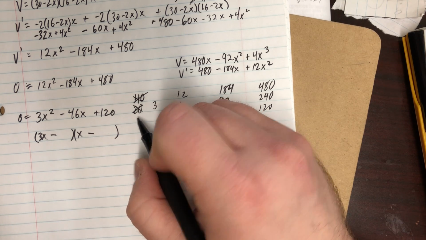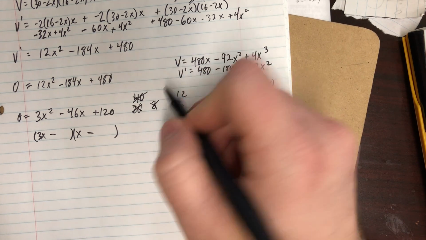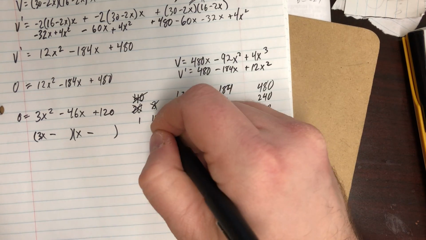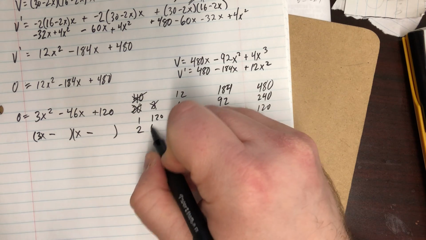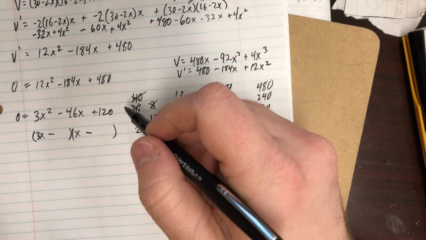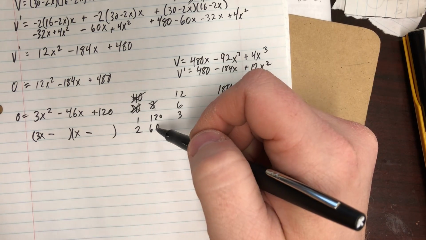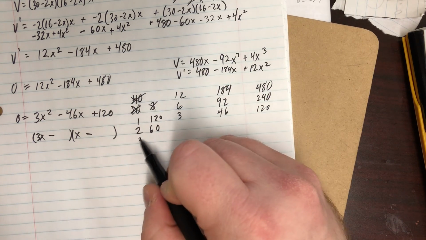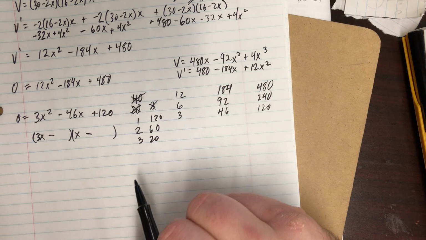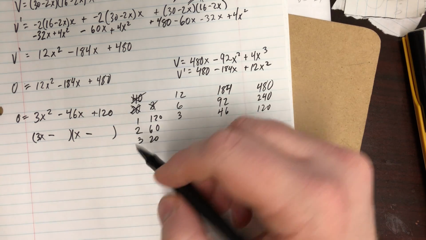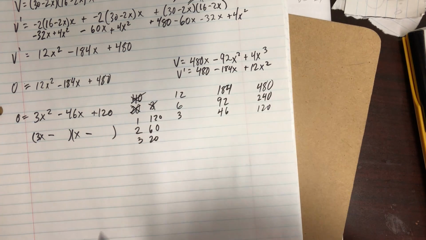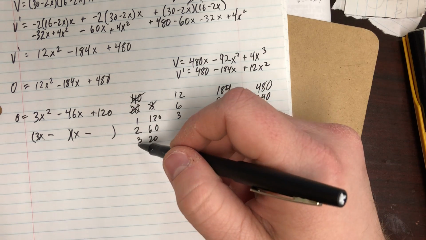Let's see. You know, I'll show you. Here's, okay, 1 and 120. Does that work? Think about the options. No. 2 and 60. Does that work? Let's see, 60 minus 6. Nope. 3 and 20. Does that work? I think I just checked that one. So what I'm doing is process of elimination, starting with 1, I just go down the line.